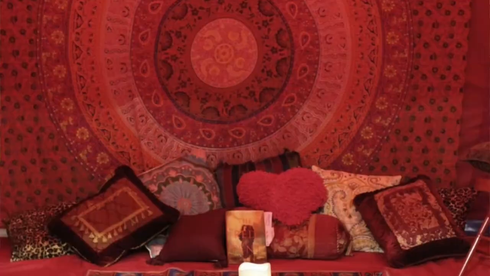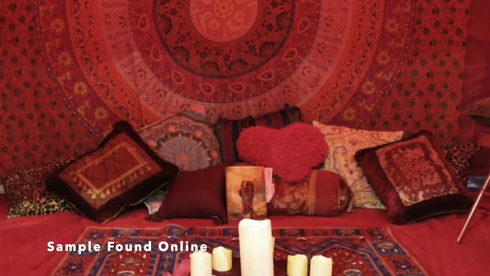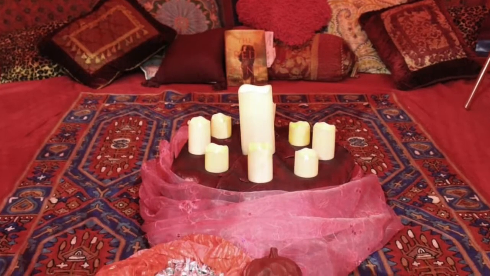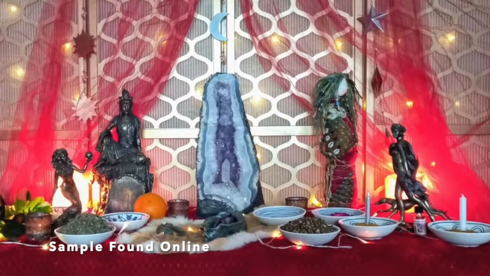Just find the elements that represent the divine feminine for you, find those sacred objects and place them on a table or any surface that makes sense for these sacred items. Then you can put down a red cloth, and little by little start building up your red tent altar.